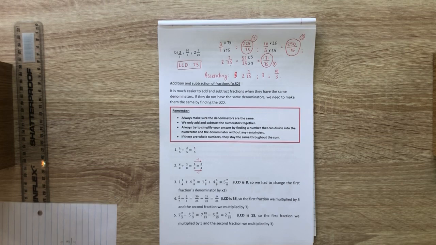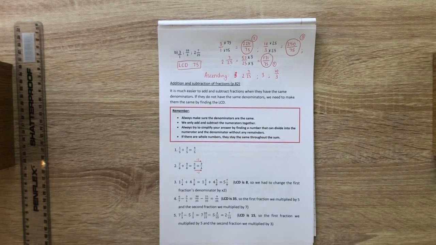So in the next lesson, we will be continuing with fractions, and we will be doing addition and subtraction of fractions.